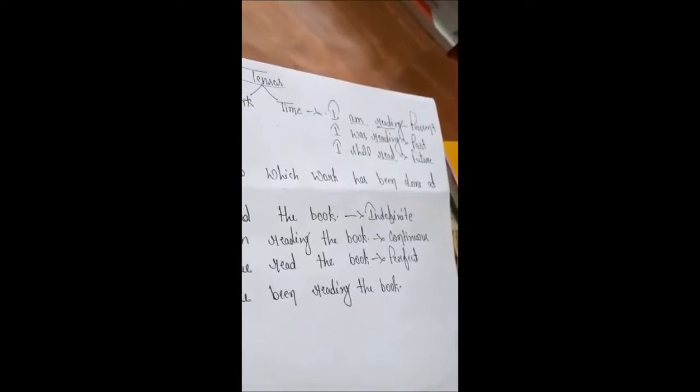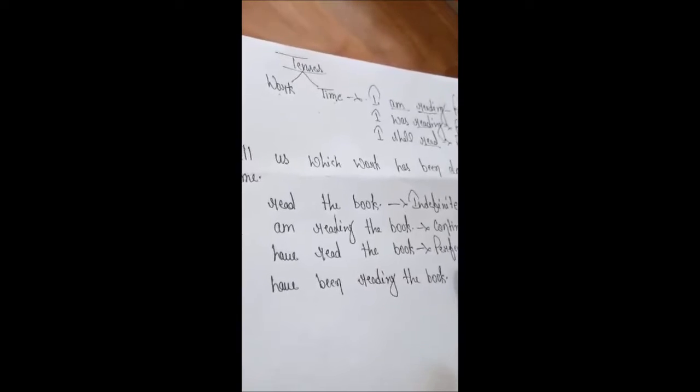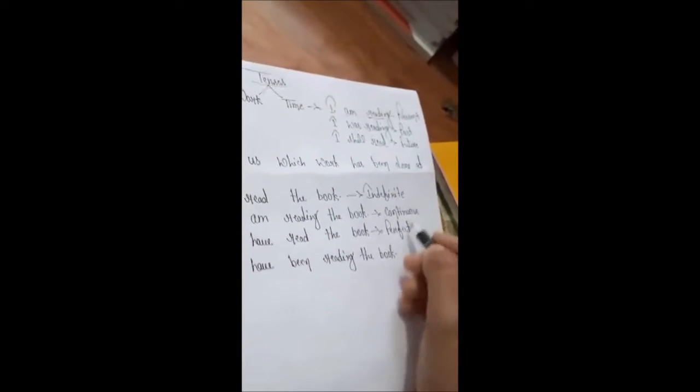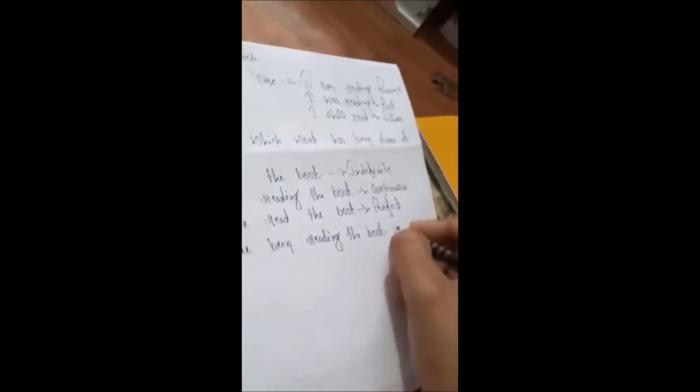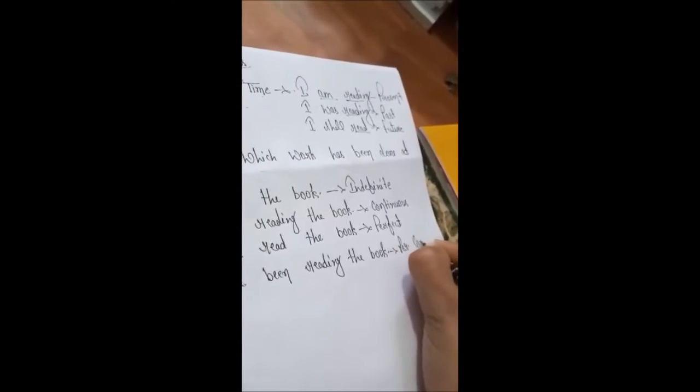When something is done, we say that it's perfectly done. Perfect means the work is completed. And if the work has been completed to some extent, but still the work continues, then what will we do? We will add the categories of perfect and continuous, that will make perfect continuous.